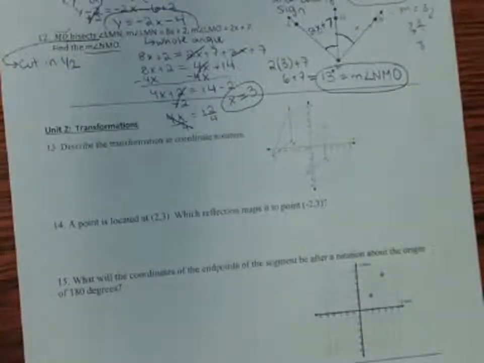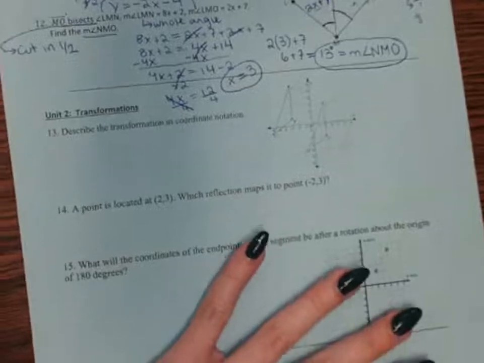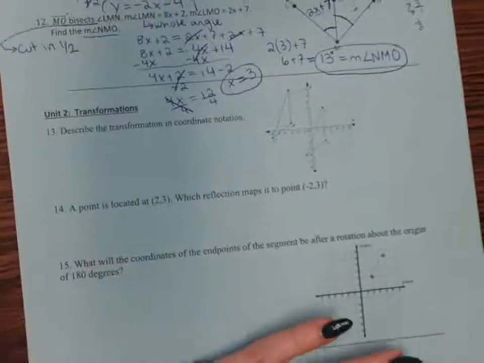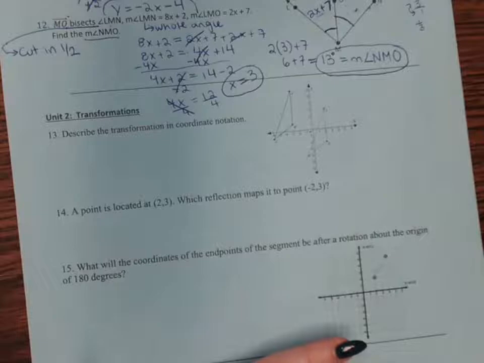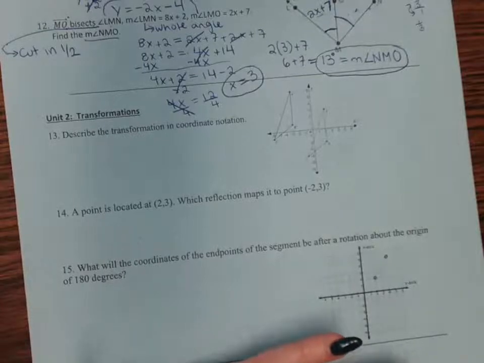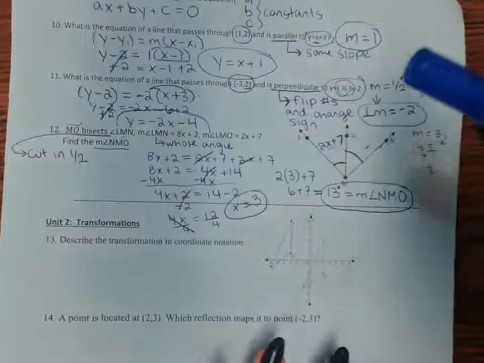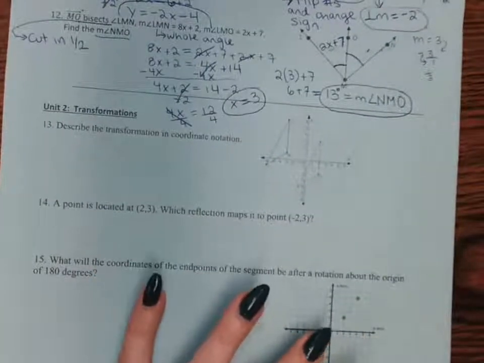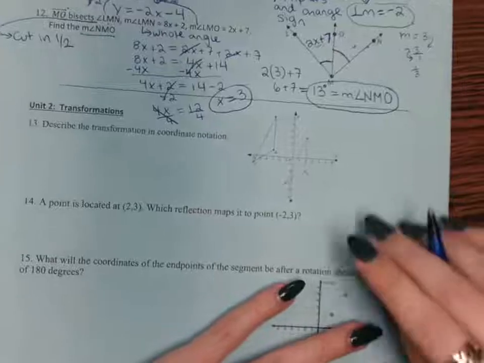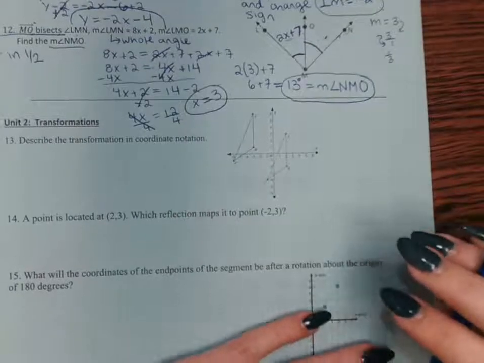Right, so we're on to Unit 2. Unit 2 is transformation, so that is translations, rotations, reflections, and then dilations. There's not going to be any dilations on y'all's final exam or the midterm, so don't worry about that, but we do need to talk about the rest.